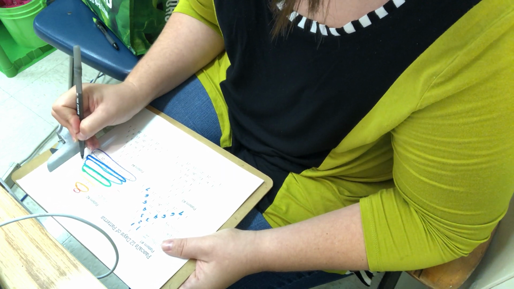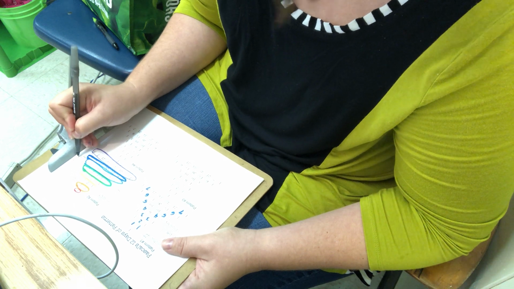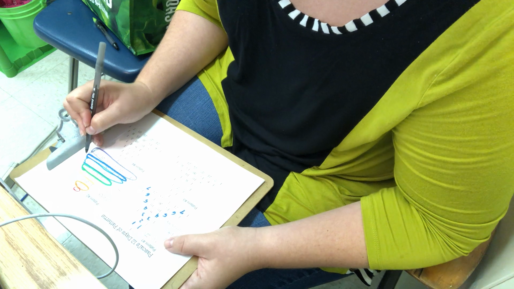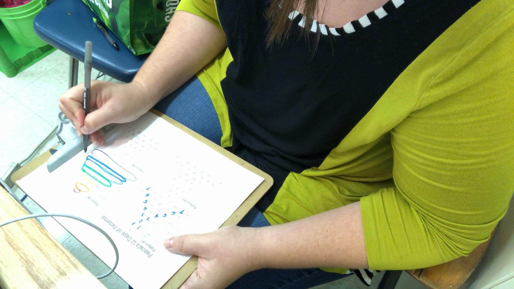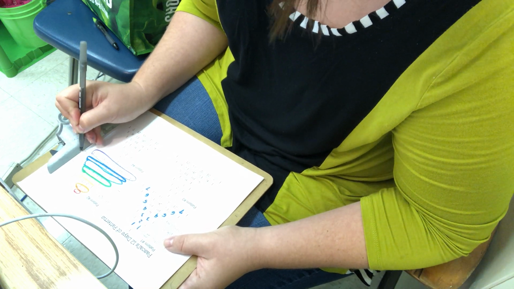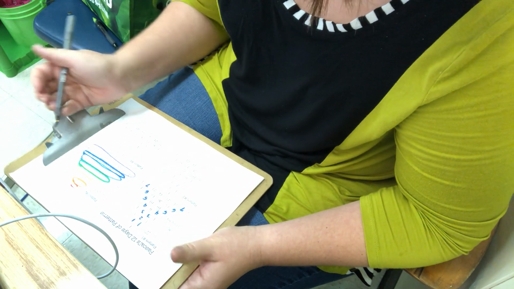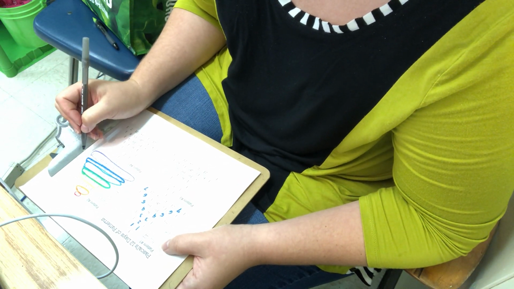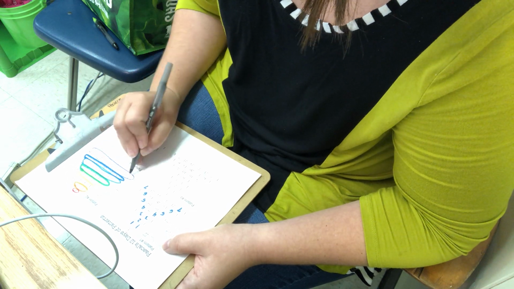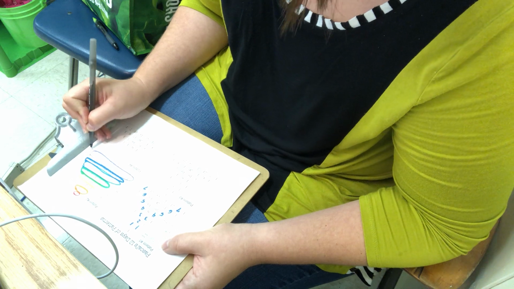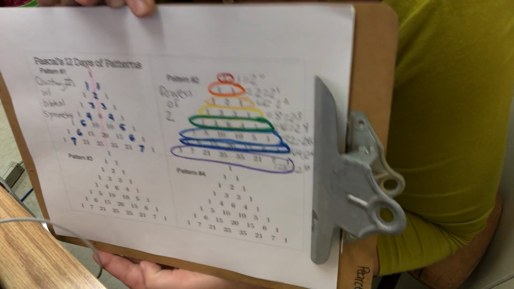And then 32, when you add all these up, equals 2 to the 5th power, not 25. And then 64 equals 2 to the 6th power, which is 2 times 2 times 2 times 2 times 2 times 2. And if you add all these up, you get 128, and that equals 2 to the 7th power. So we see powers of 2 here.